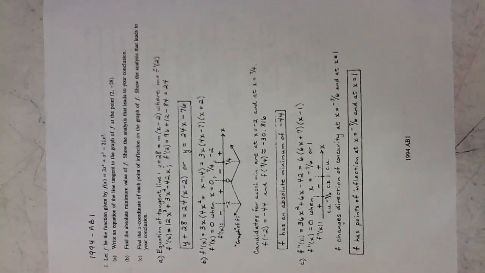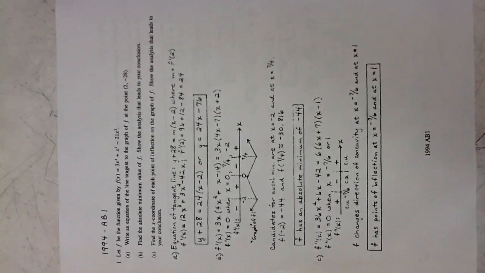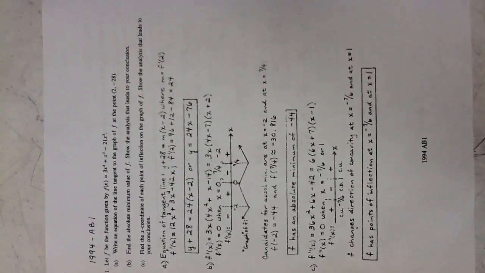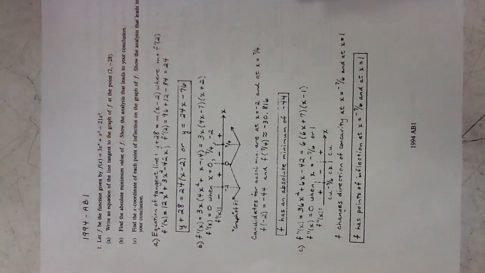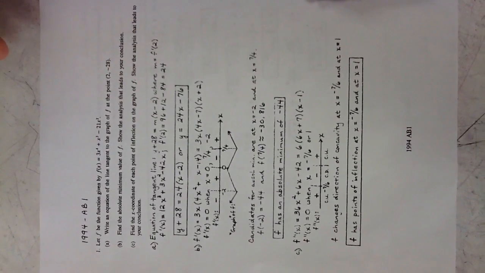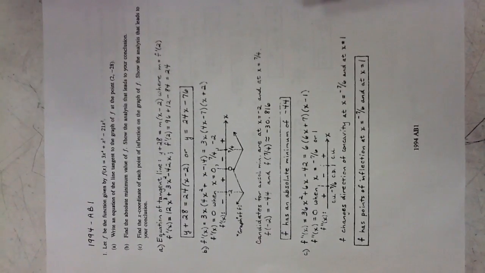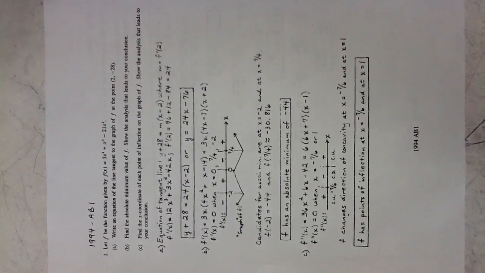A wants us to write an equation of the line tangent to the graph of f at the point (2, negative 28). So what you would do is take y minus the y value given equals the slope, which is m, times x minus the x value given, where m is the slope at f of 2.